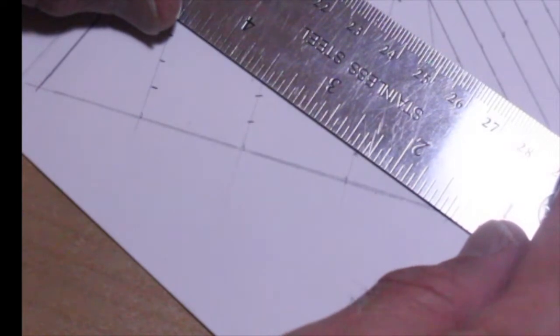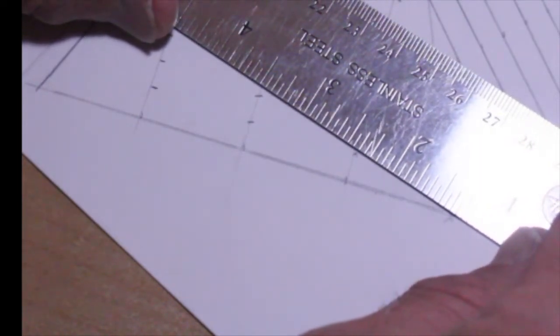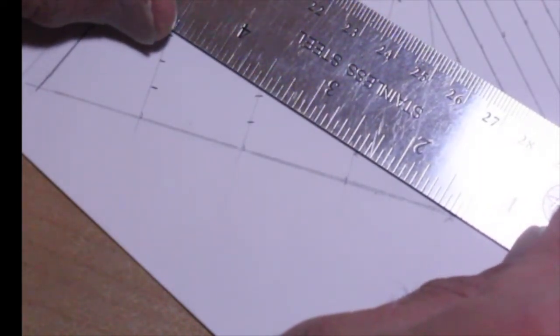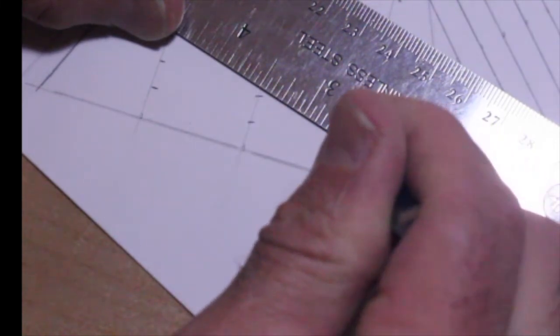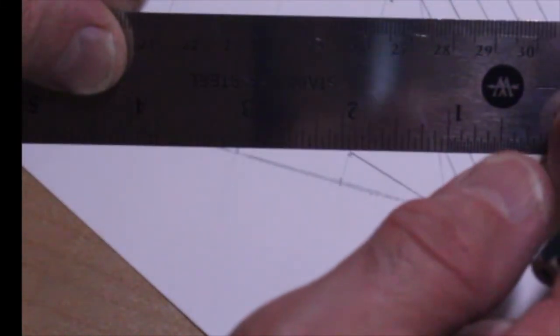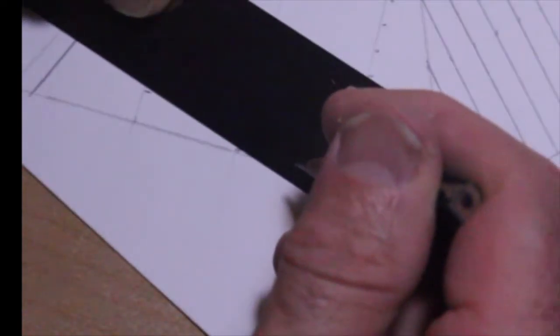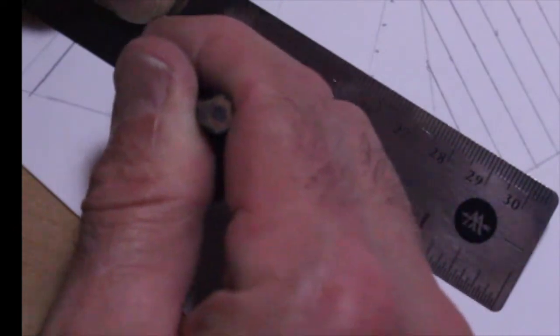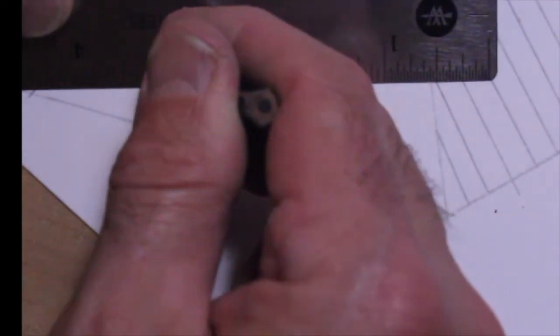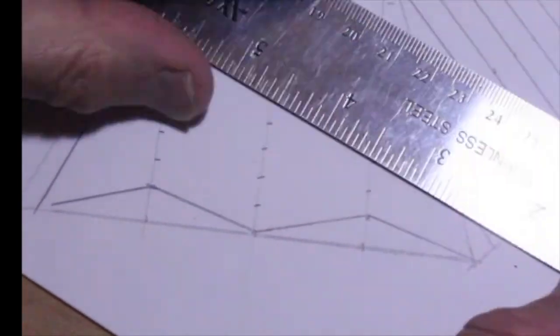Okay, so I'm going to come up to here, from here, because it's got to be a 1/4 inch zigzag. And I'm going to come down like this. Up like that. And down like that. Okay.